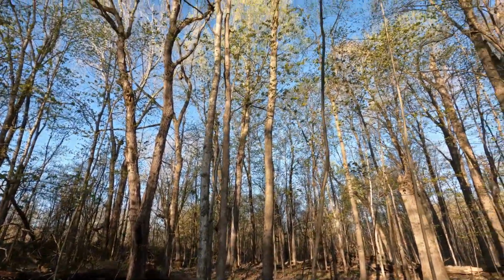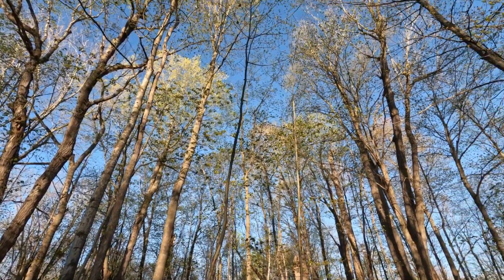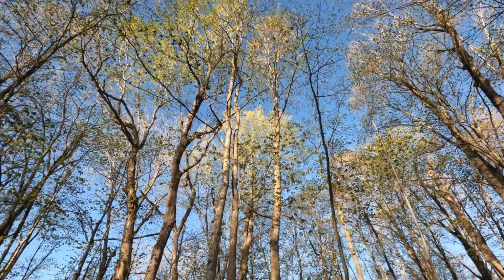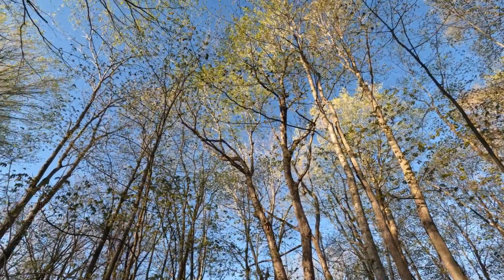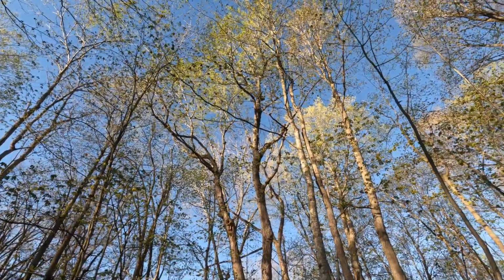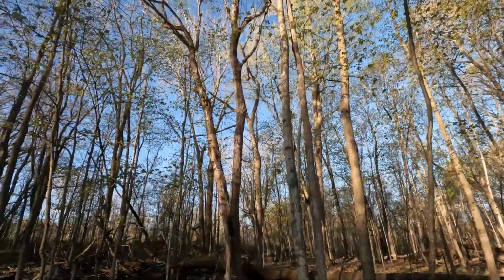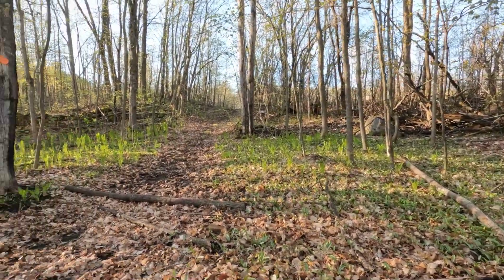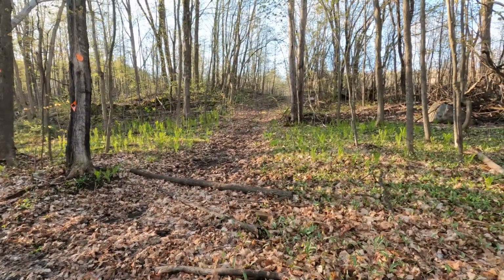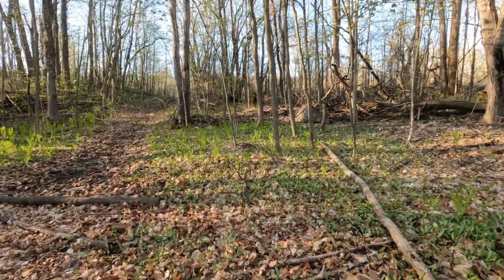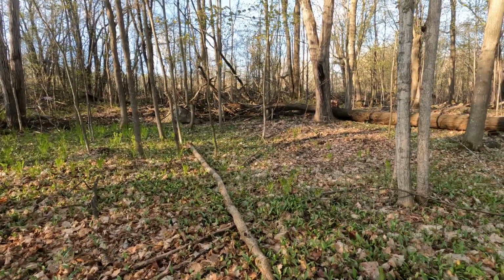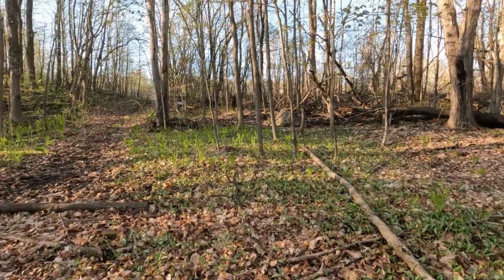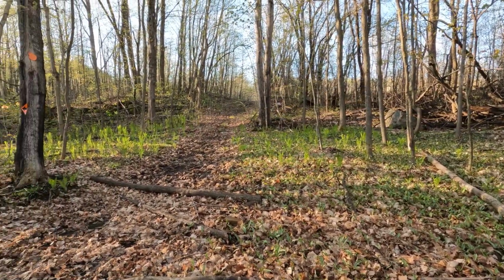You can see the tree canopy above me. Today is May 6th, and these trees are just beginning to leaf out. You can see how much light is already reaching the forest floor, even though it is early in the morning. Later in the day, when the sun is more overhead, even more light will reach this forest floor.